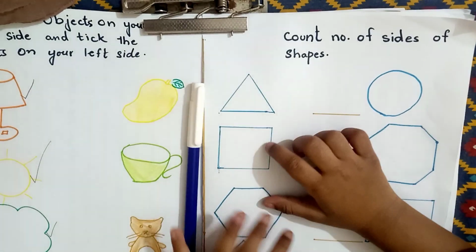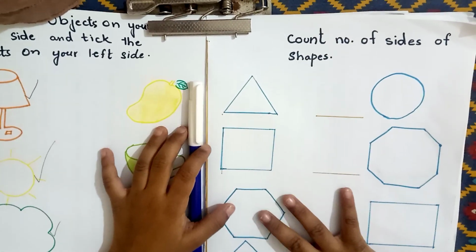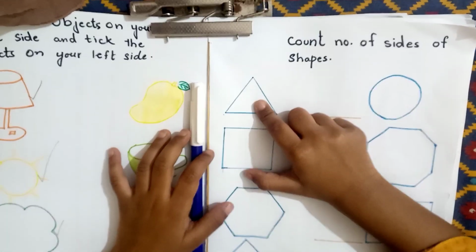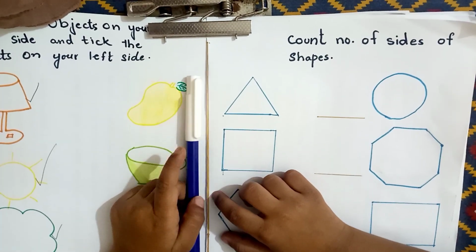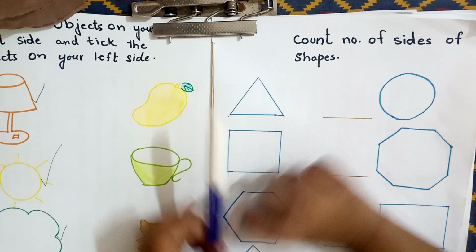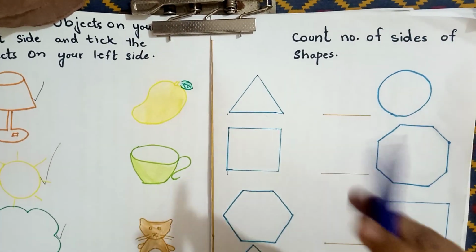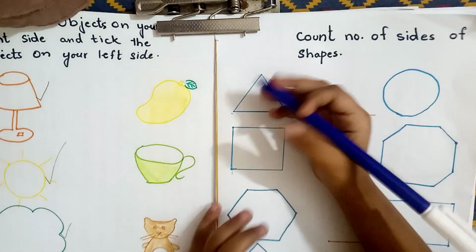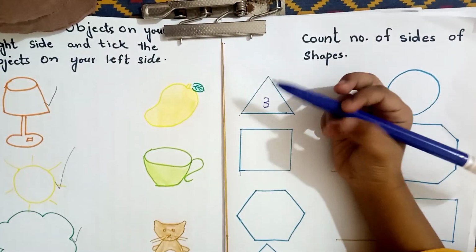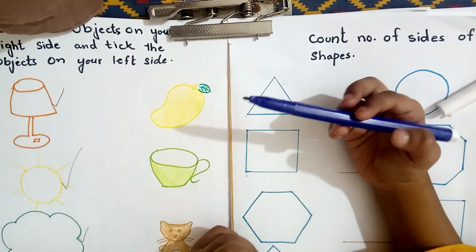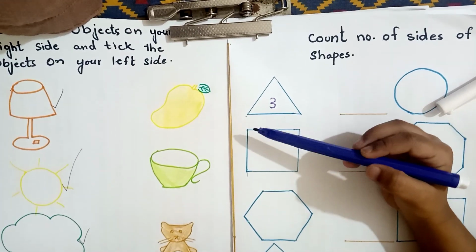So let's start the next activity. In this activity, I have to count the corners. First picture is triangle. Let's count the sides. 1, 2, 3. Yes, 3 sides. Triangle has 3 sides.